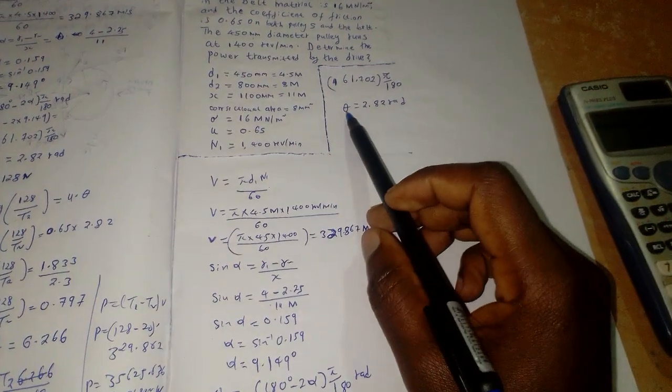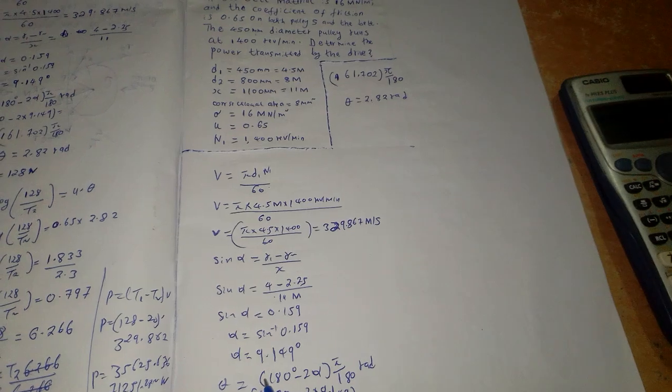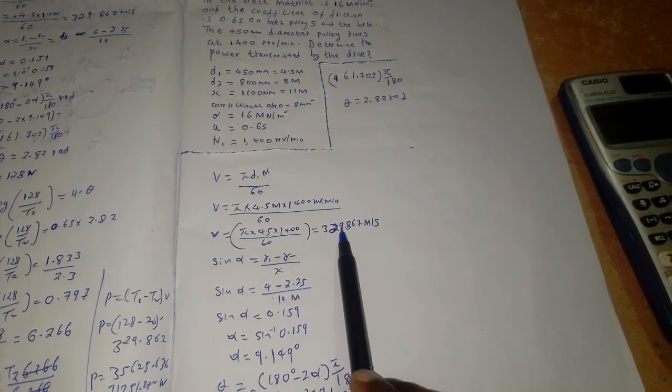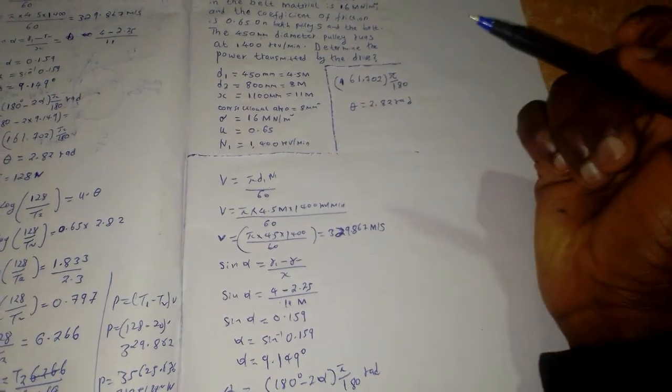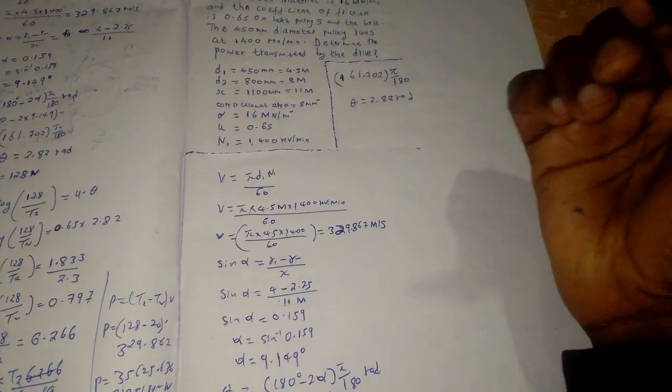Now I have my angle of lap, and here I have the speed as 329.867. With those two I can find tension 1 and tension 2.